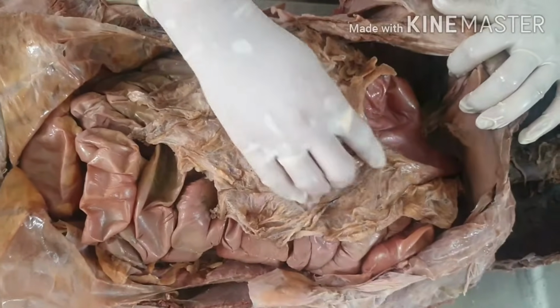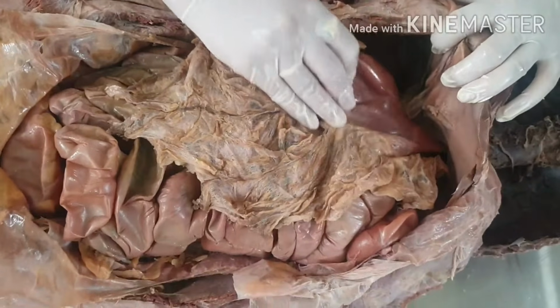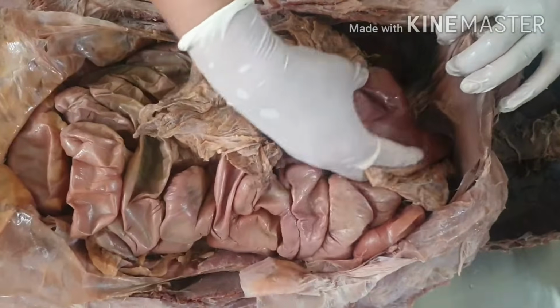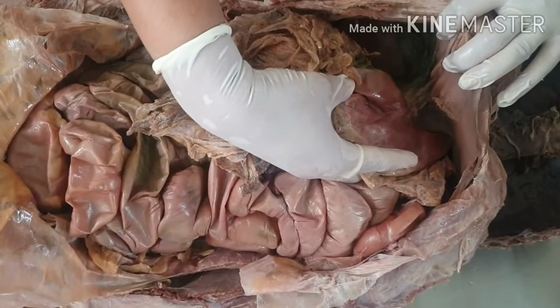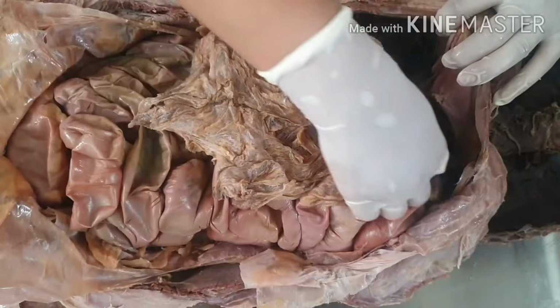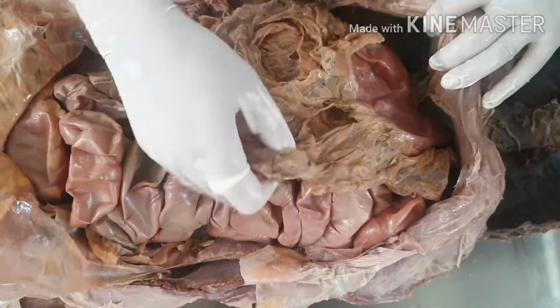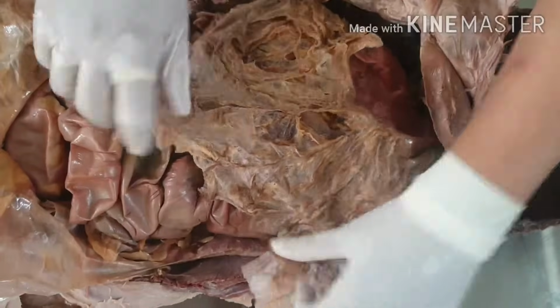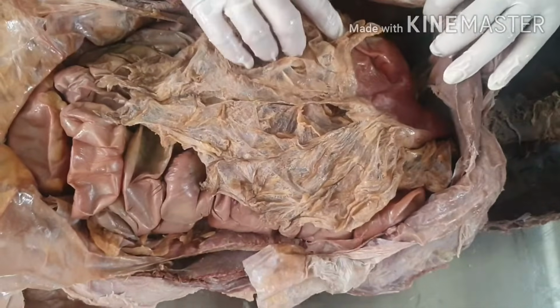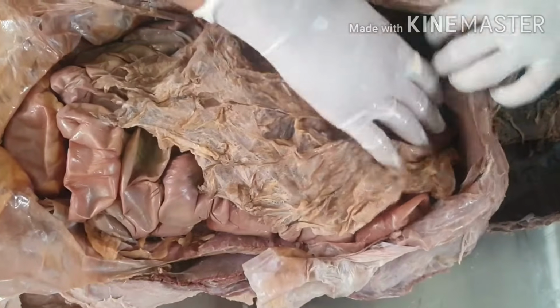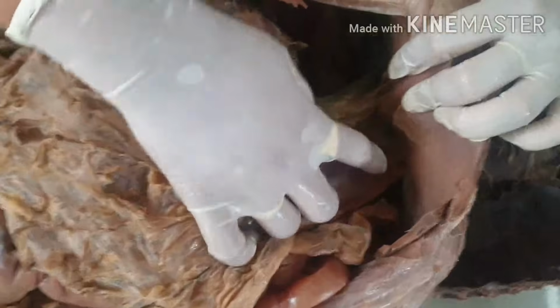Along with the greater omentum, I would like to show you its attachment, which is the greater curvature of the stomach. This viscus which you can see here in my hand is the stomach. This is the greater curvature of the stomach, and this is the attachment of the greater omentum to it. Now here deep inside, if we look carefully, we can see the lesser omentum.